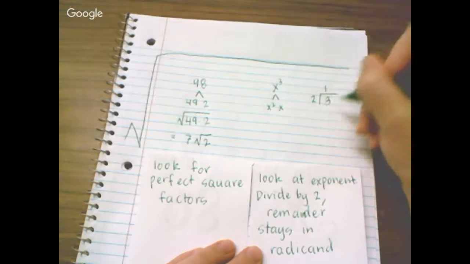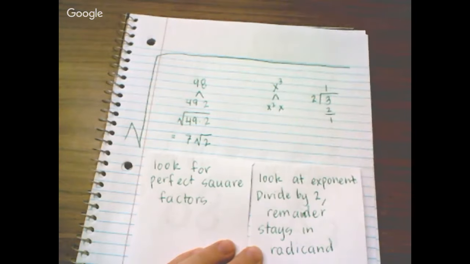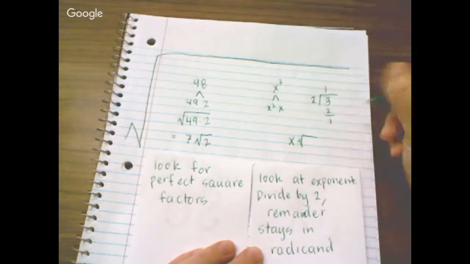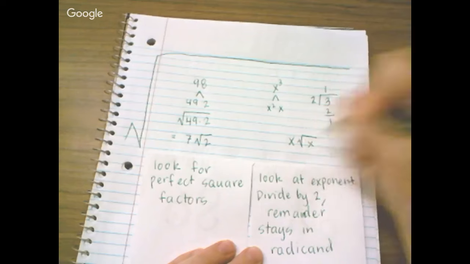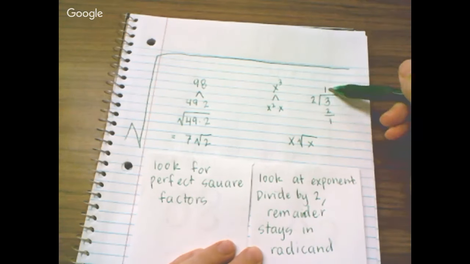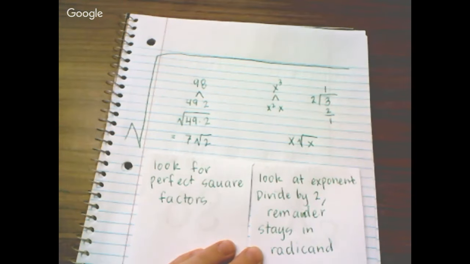Well, 2 goes into 3 one time, and there's a 1 remainder. So that means that I can pull 1x out of the square root, and 1x is left inside the square root. So 3 were there total, 1 came out, and 1 stayed in.